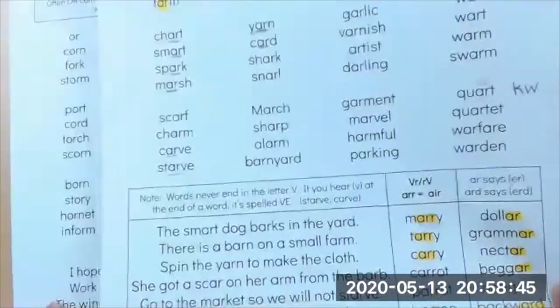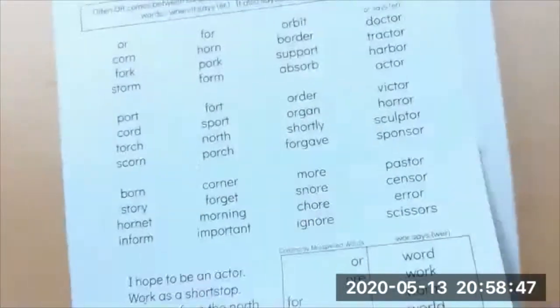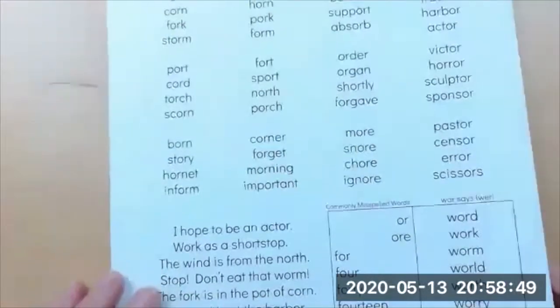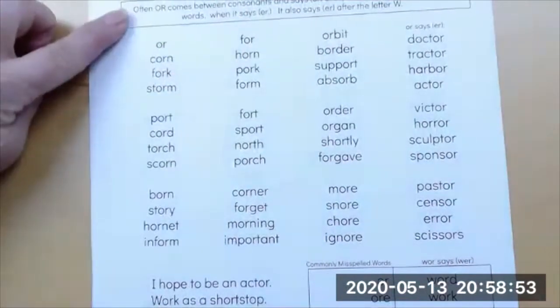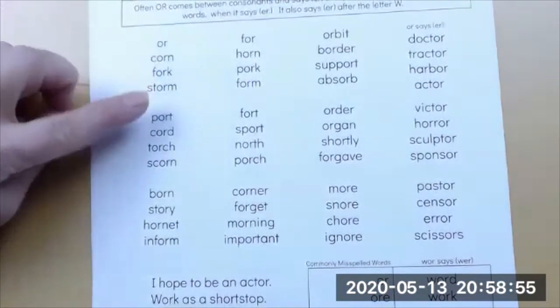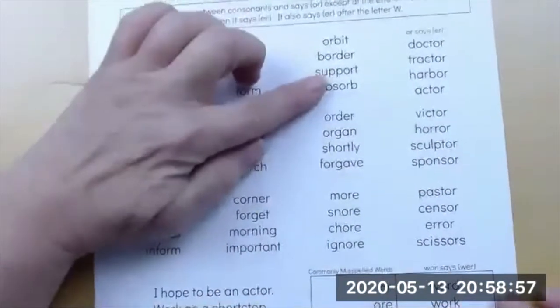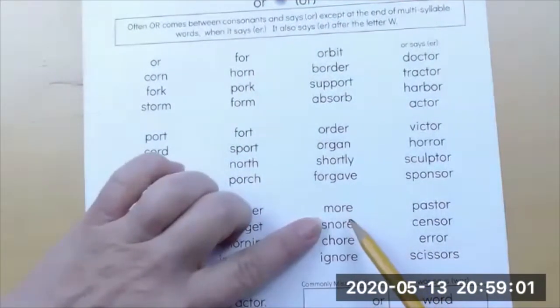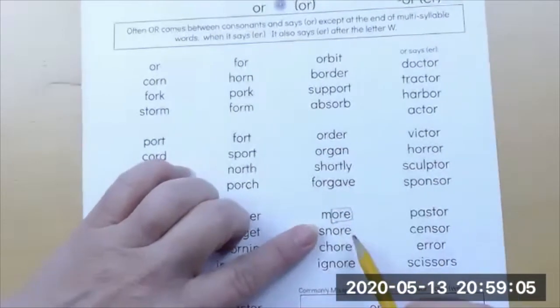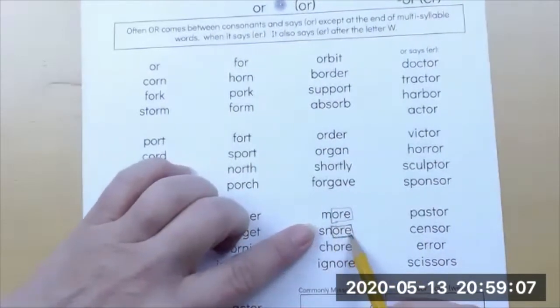So that's AR. When you go to the OR page, you'll notice that it's similar in many ways, that there's instructions at the top, and there's single syllable words, and there's multi-syllable words. There's a section where you have ORE at the end of a word, and maybe you want the child to box that piece instead of highlighting it.